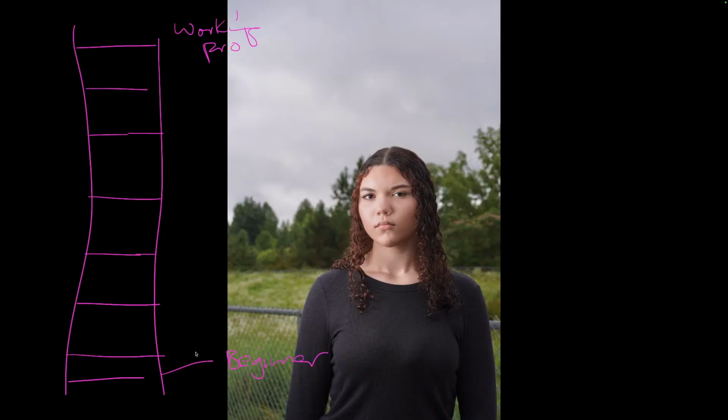So what you did is, with this image here, you have already been making these jumps. We'll call this an intermediate.